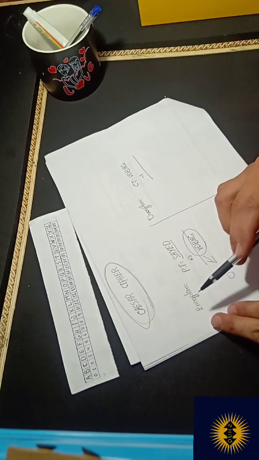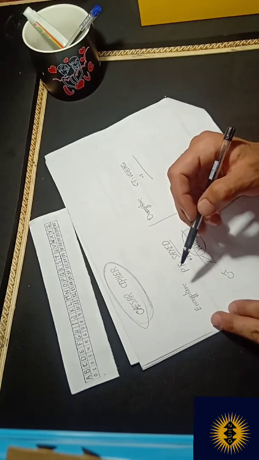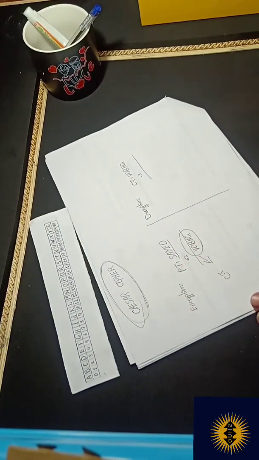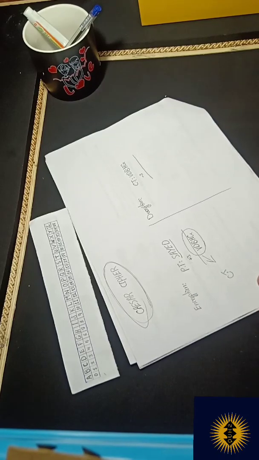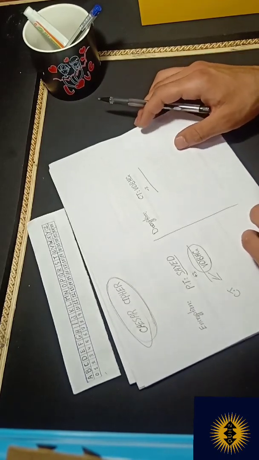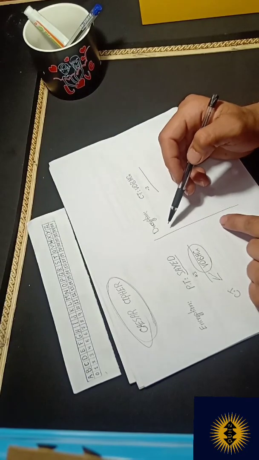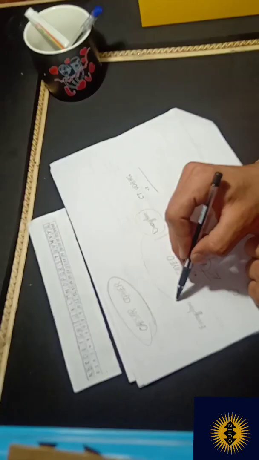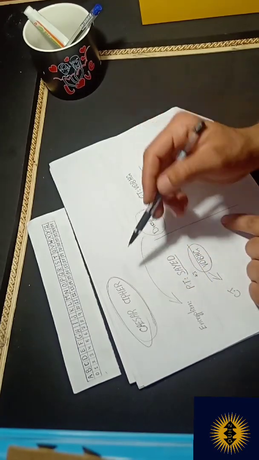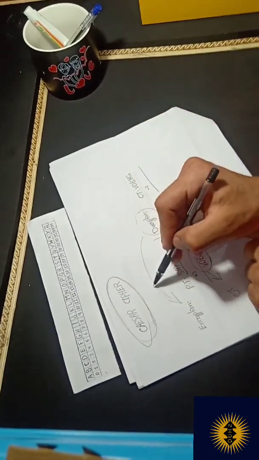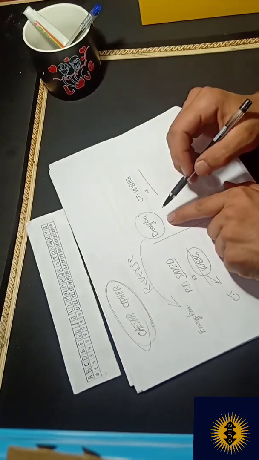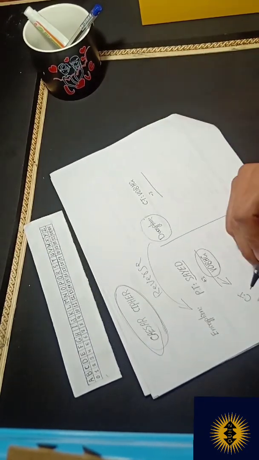Encryption is the changing of our plain text into cipher text. This is called encryption. Now let's move to decryption in Caesar cipher. Decryption, as we know, is the reverse of encryption.